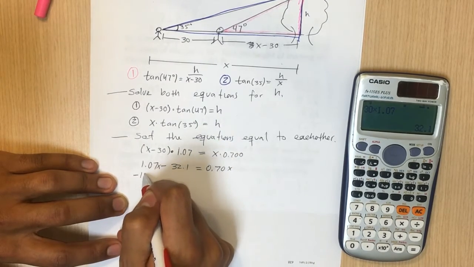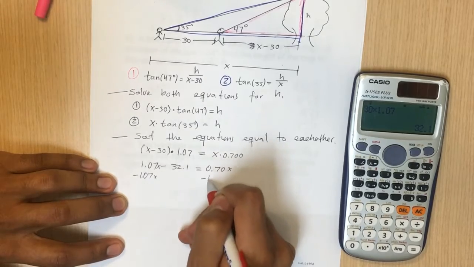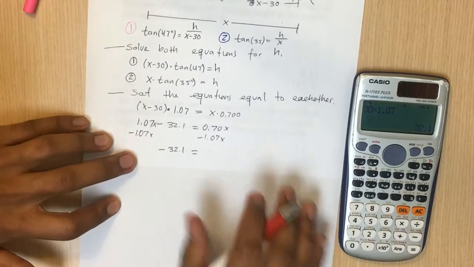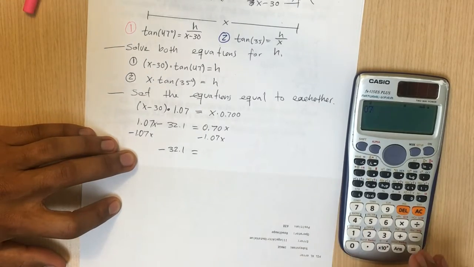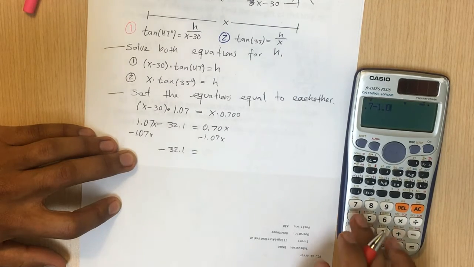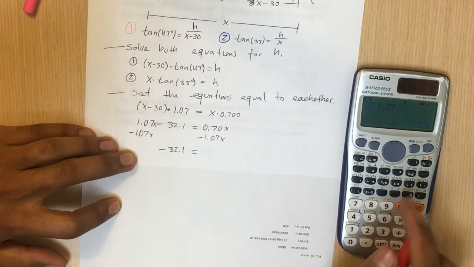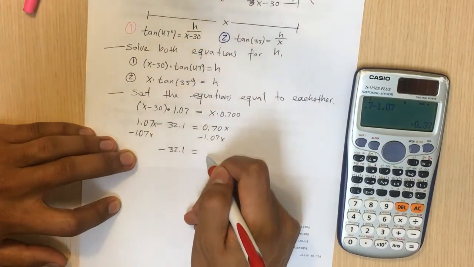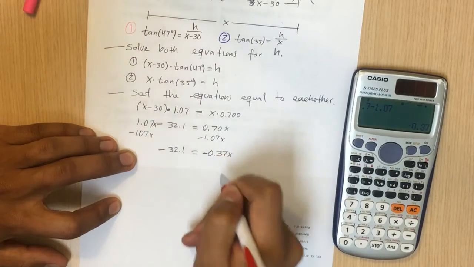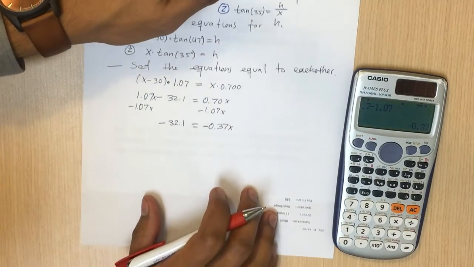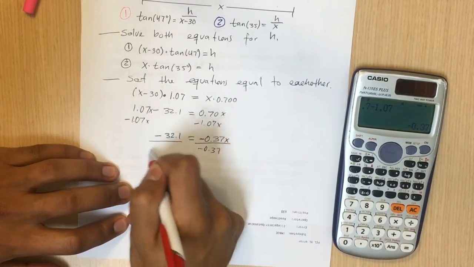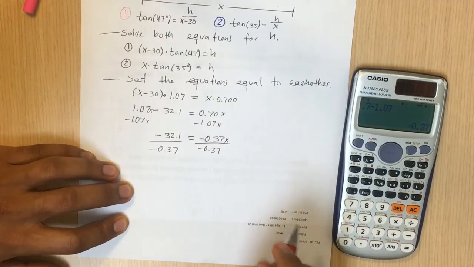And then we're going to take that away from both sides, and we have negative 32.1 is equal to 0.7 minus 1.07, and we get negative 0.37x, and then we divide both sides by this.